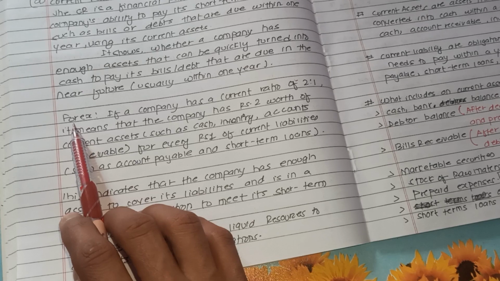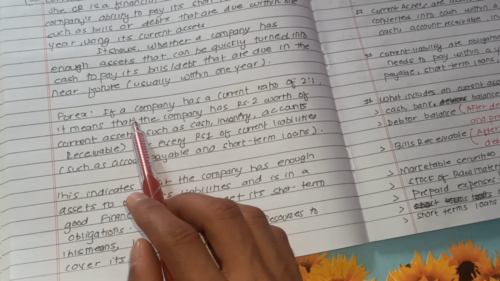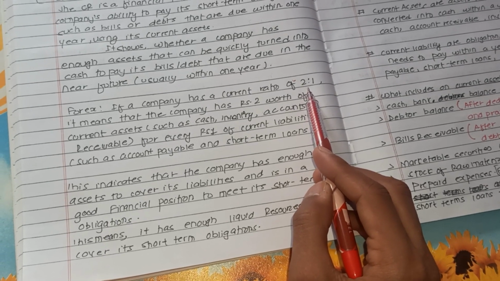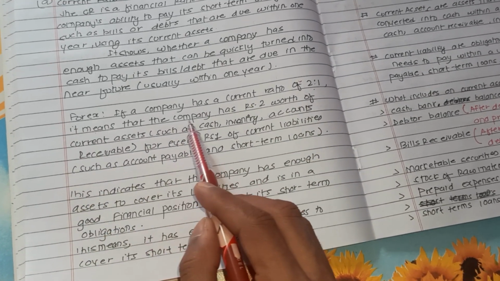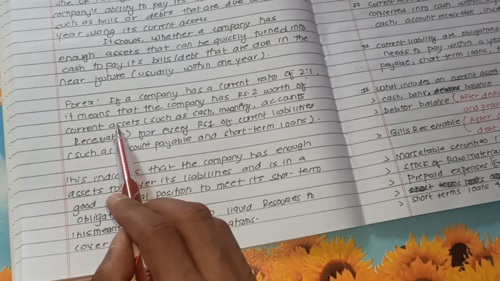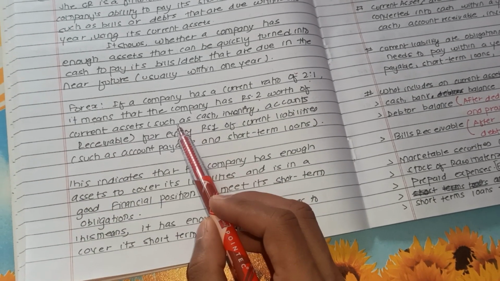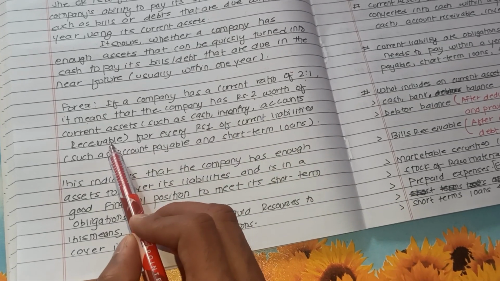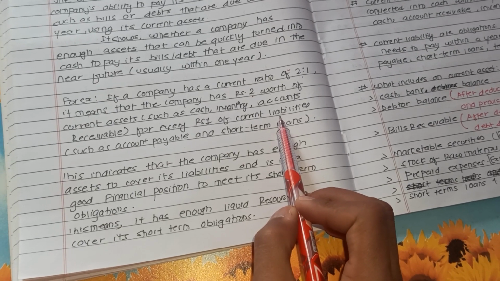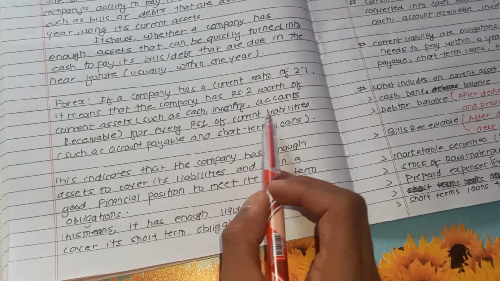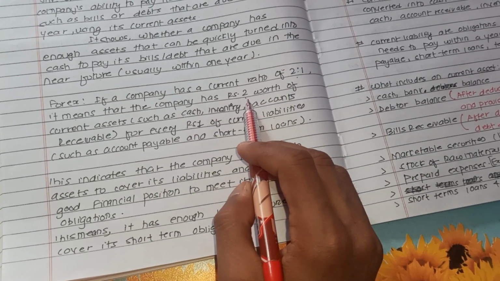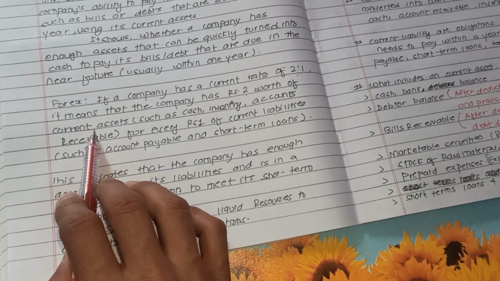Now we are going to take an example. For example, if a company has a current ratio of 2:1, it means that the company has rupees 2 worth of current assets, such as cash, inventory, accounts receivable, for every 1 rupee of current liability. To pay 1 rupee of current liability, the company has rupees 2 worth of current assets.